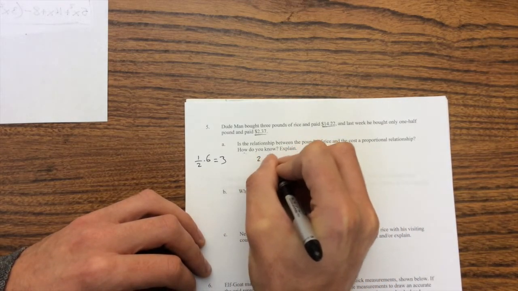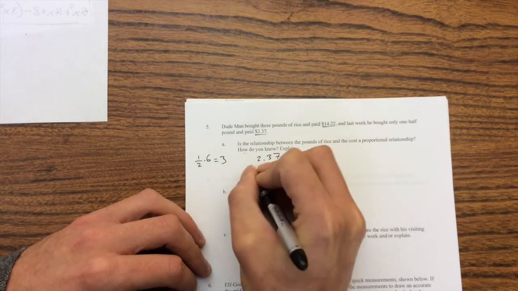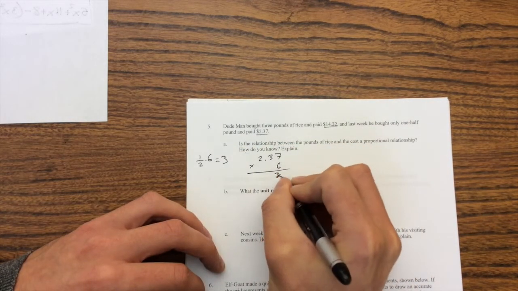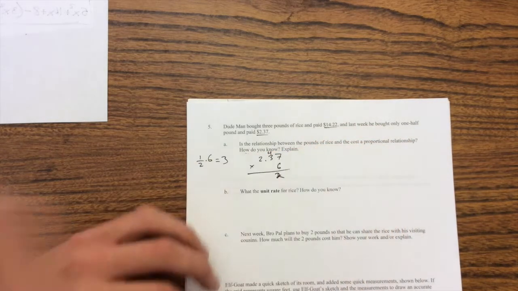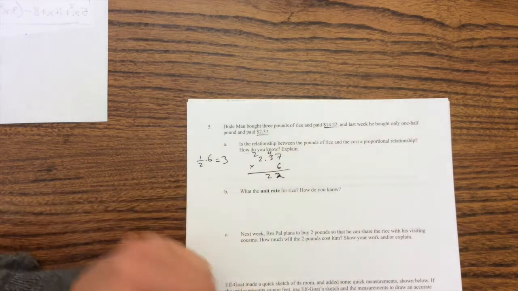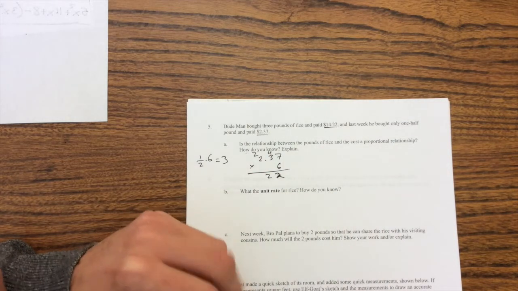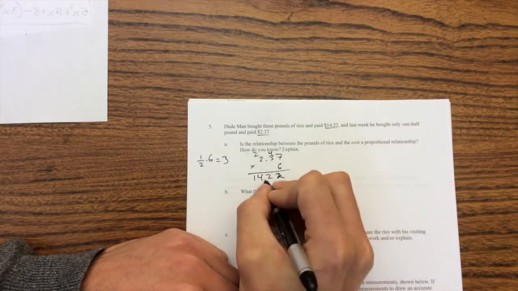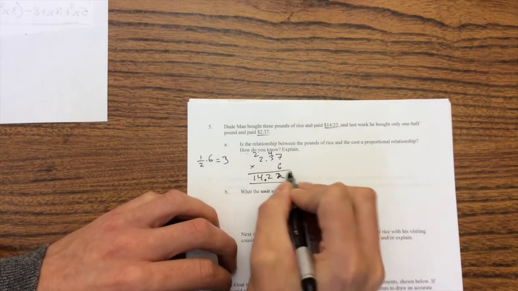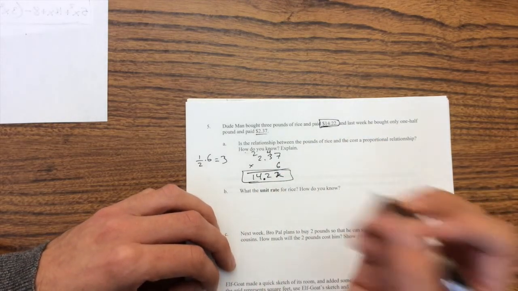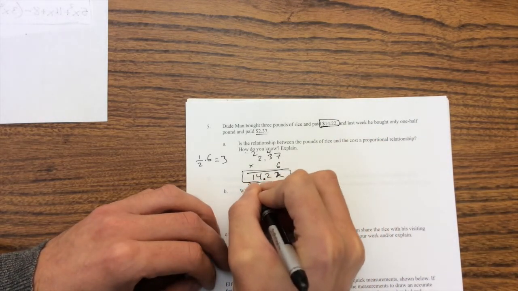So 2.37 times 6. 6 times 7 is 42. Carry the 4. 6 times 3 is 18. Plus 4 is 22. And 6 times 2 is 12. Plus 2 is 14. I have 2 numbers behind the decimal point, so I will put it there. And sure enough, that is the same number that we have up here. So we already know that yes, it is proportional.